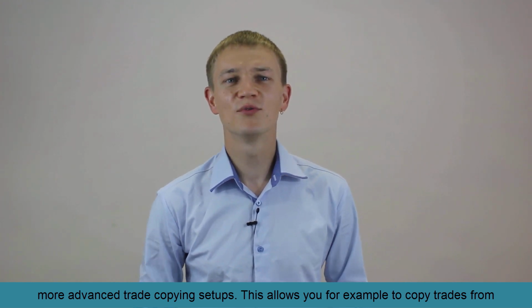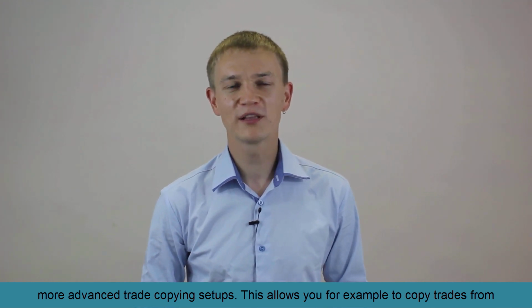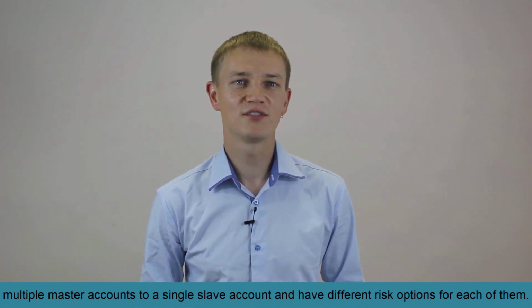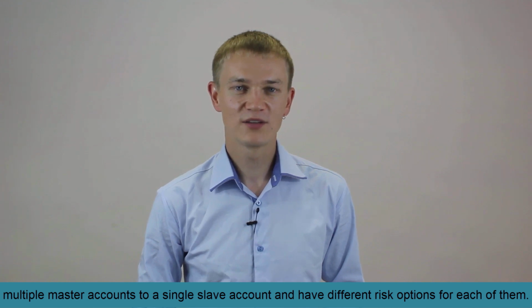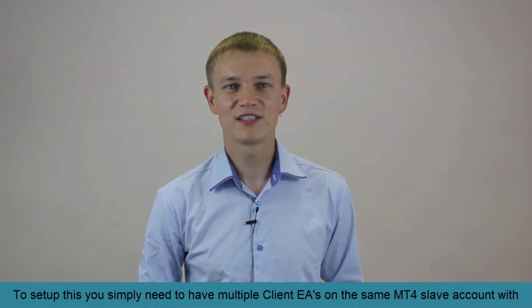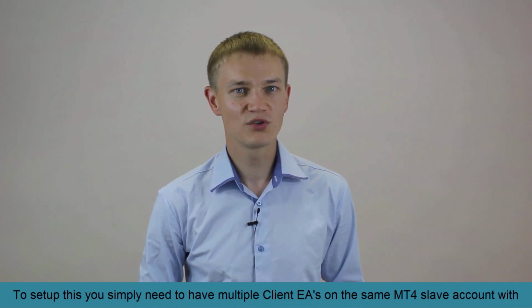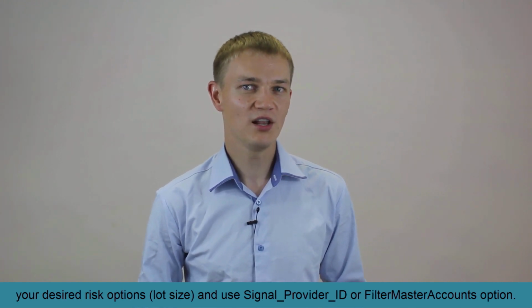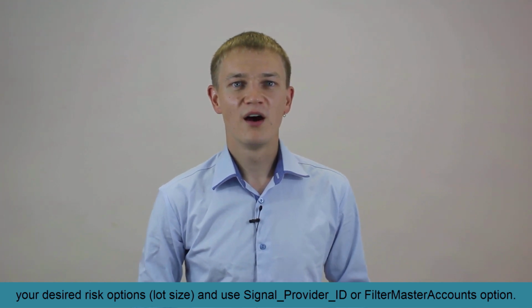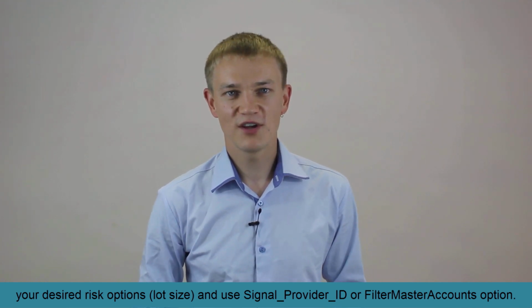This allows you, for example, to copy trades from multiple master accounts to a single slave account and have different risk options for each of them. To set this up, you simply need to have multiple client EAs on the same MetaTrader slave account with your desired risk options, lot size, and signal provider ID, or filter master accounts option.